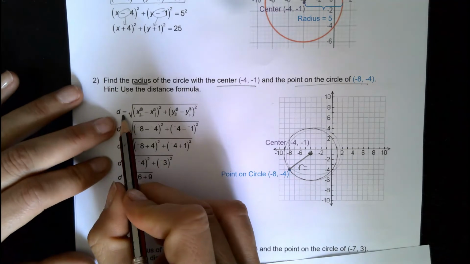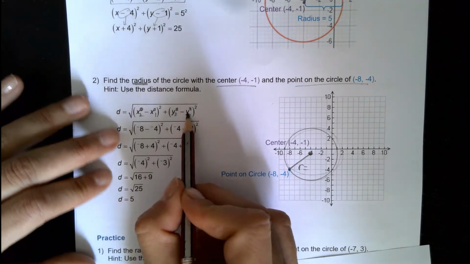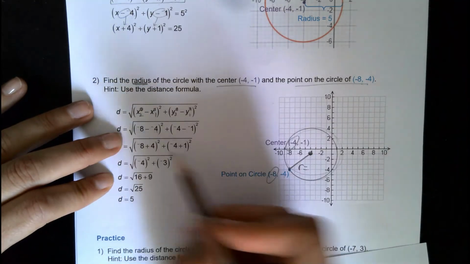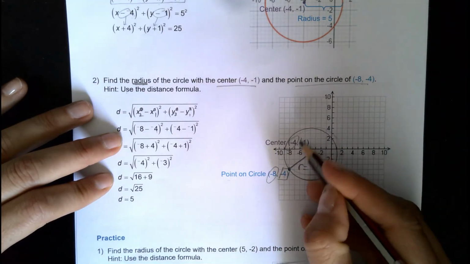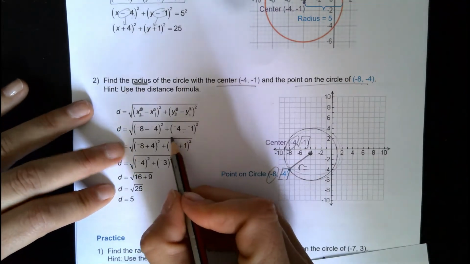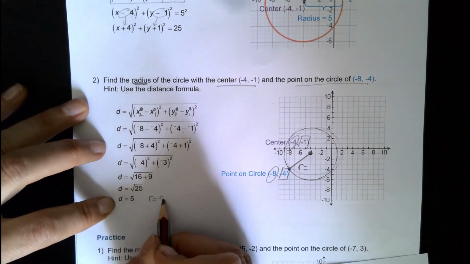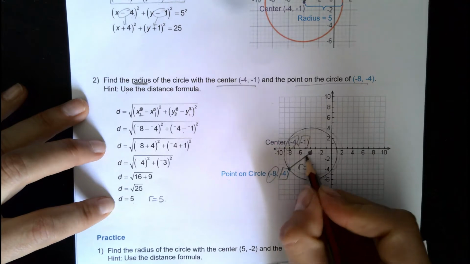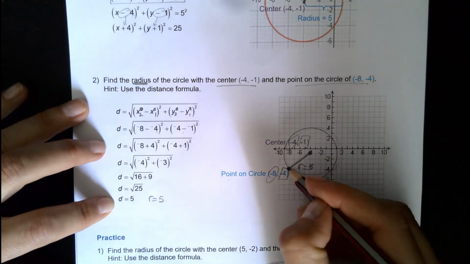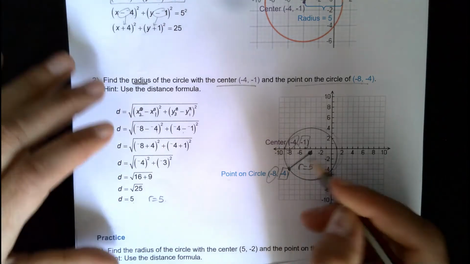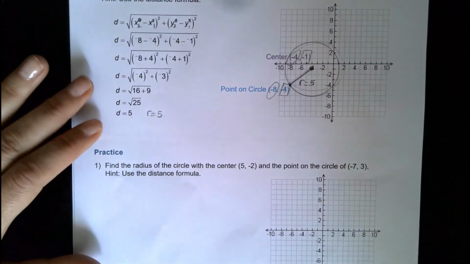When I find my distance, I use my distance formula. I just go -8 subtract -4, -4 subtract -1, and so on. My distance is 5. So that means my radius is 5. So if you have to find the radius, use the distance formula. Okay? So now let's do some examples.